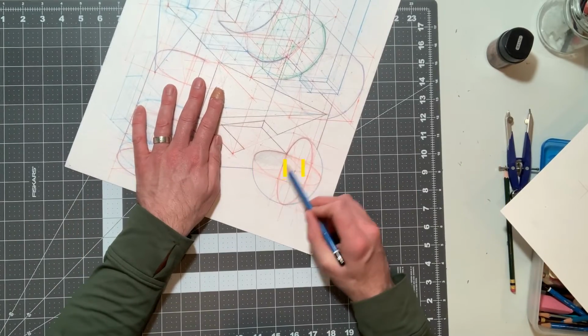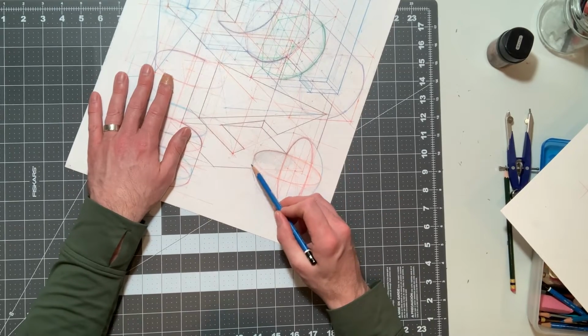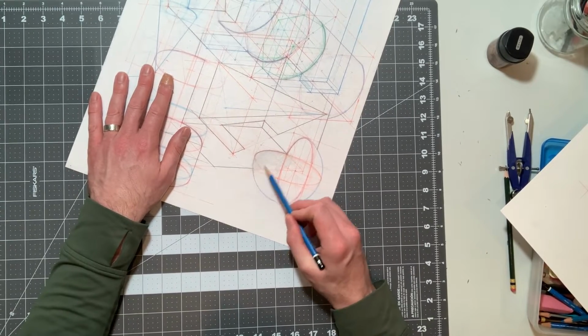And I'm just applying a layer of value on top of this.